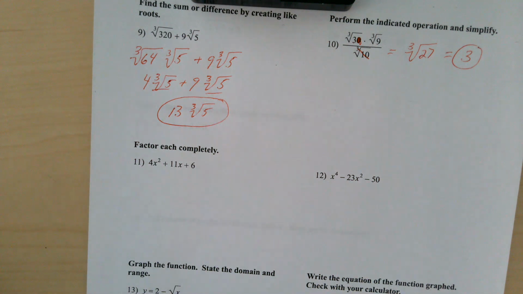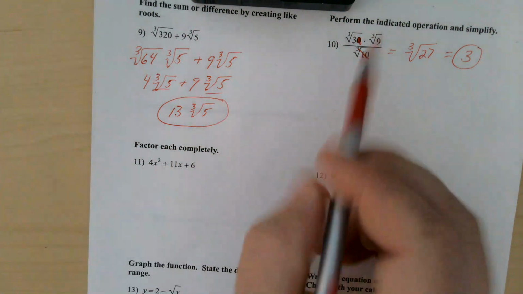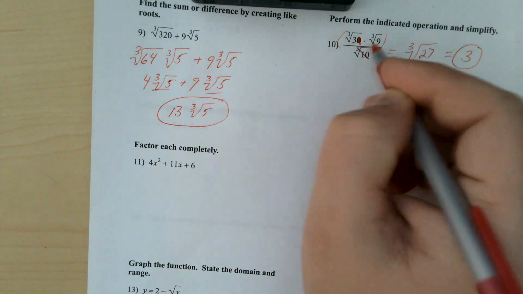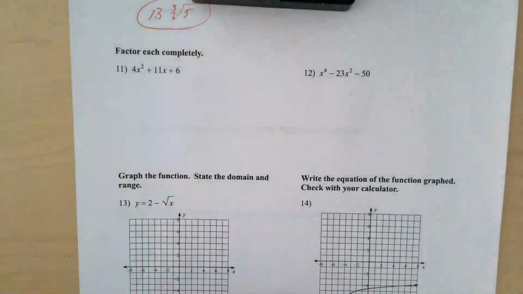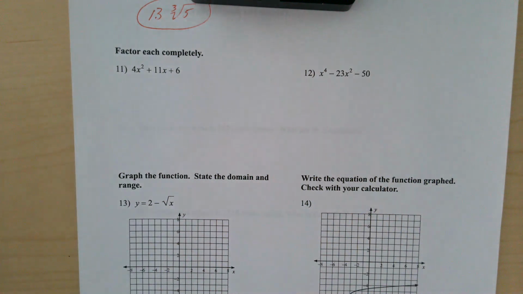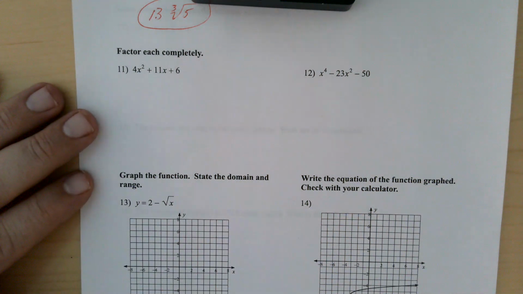If you're going to use a calculator, just make sure you realize this needs to be calculated first before you divide by the cube root of 10. But your calculator should tell you that the whole thing is 3. Okay. So now we come down to some review questions. So this is just keeping you honest. Never forget the ability to factor. Notice we're not solving anything. It's not equal to anything. So it's just telling you to break this down into factors.